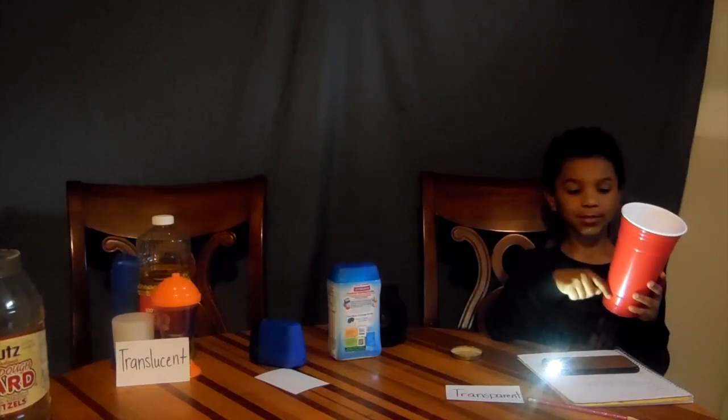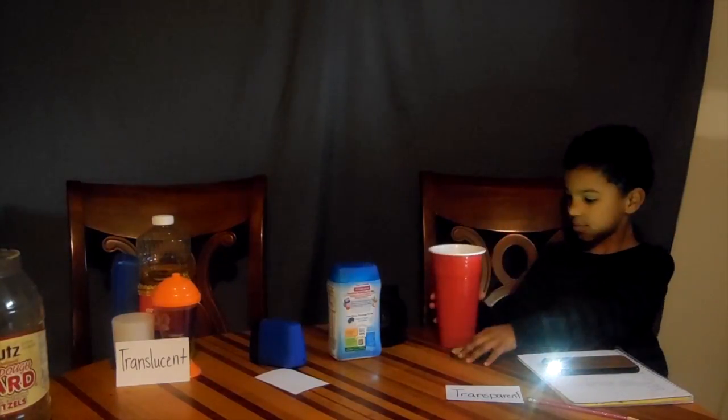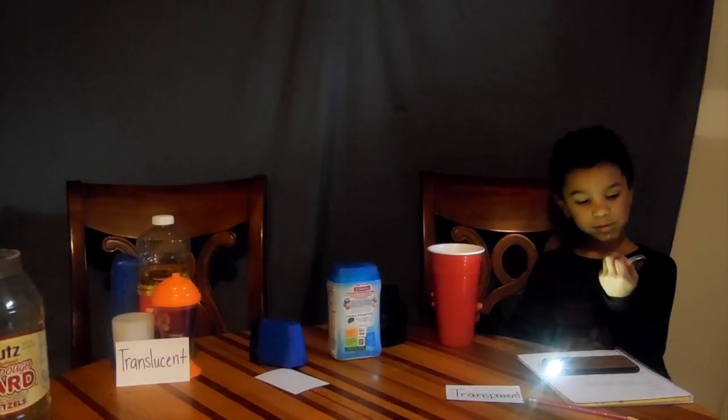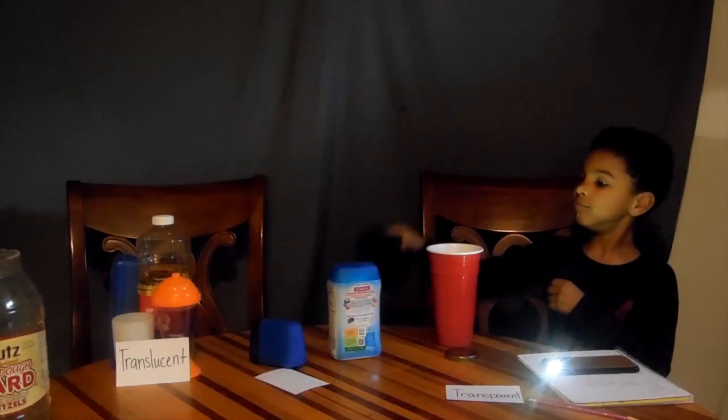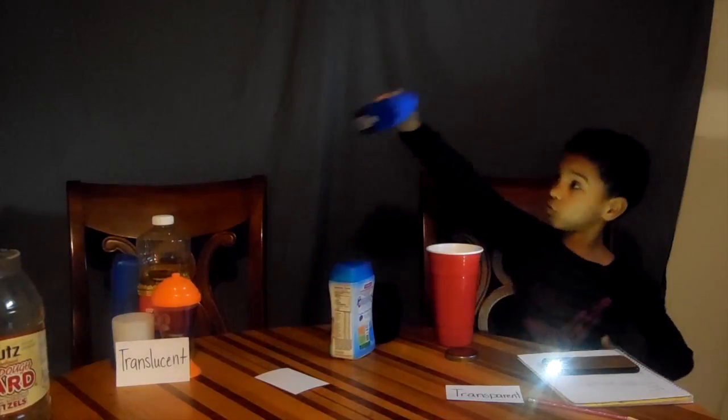So, what is that? Is that opaque? Opaque. Good job. So the items that I put in the opaque category were a non-see-through cup, a speaker box, a pencil sharpener, and a rice cereal that belongs to the baby.